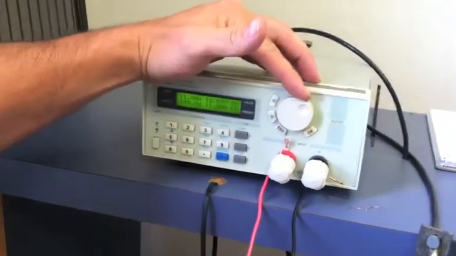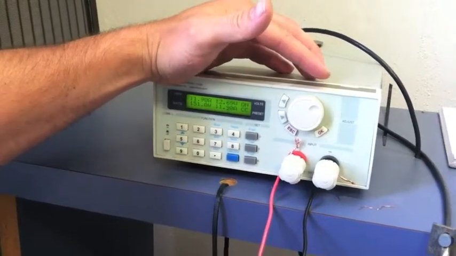We've reached 150 watts, and that concludes our test.